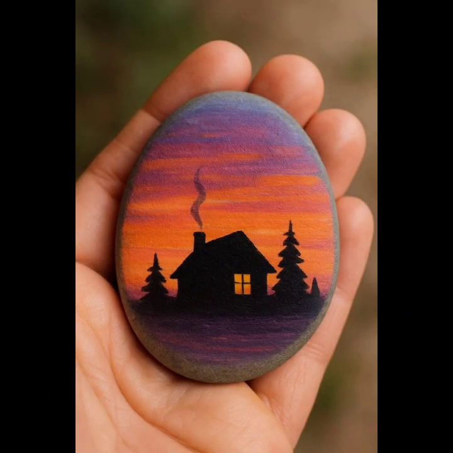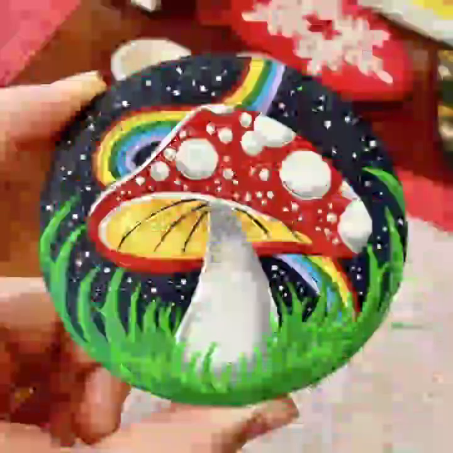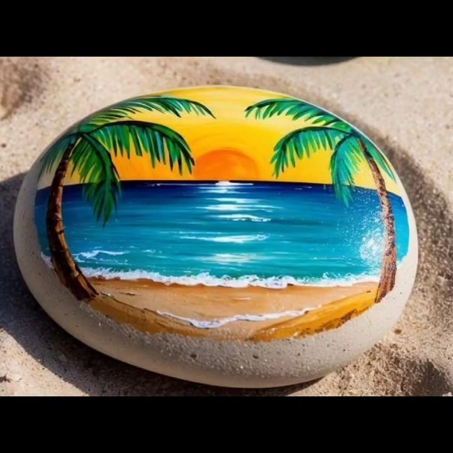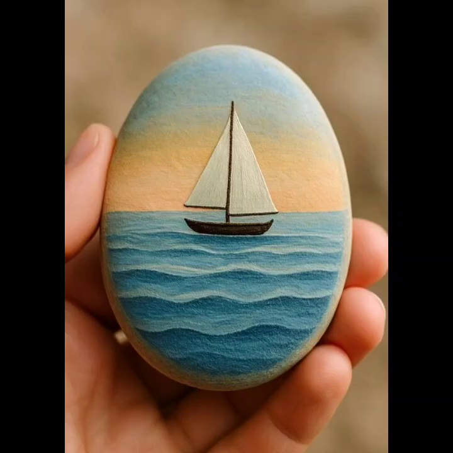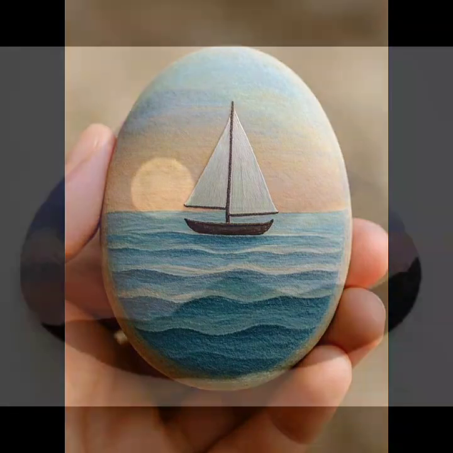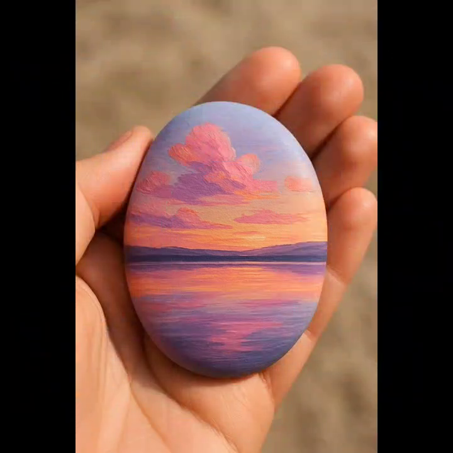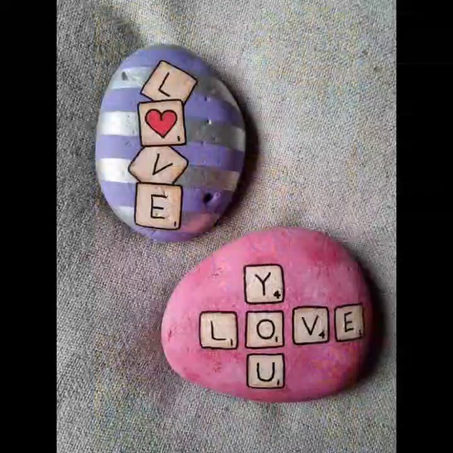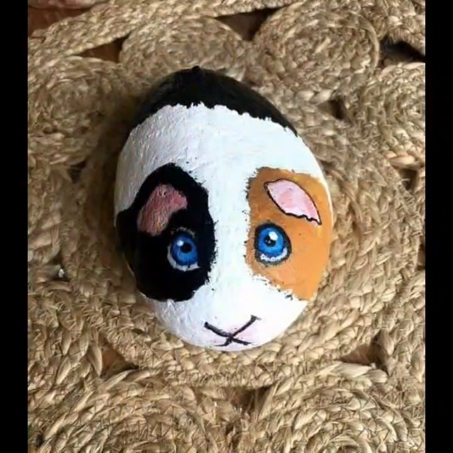Nature inspired. Try painting rocks with trees, mountains, or the sun. Add small details like birds and clouds. This natural design looks amazing and gives a peaceful touch to your home or garden. Simple rocks become beautiful art with just a little paint.